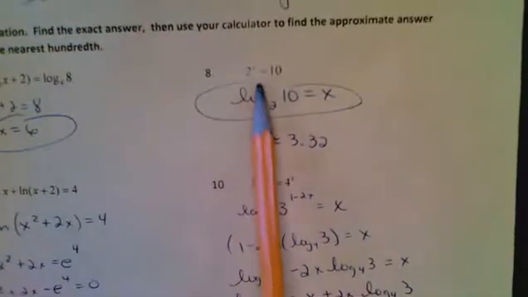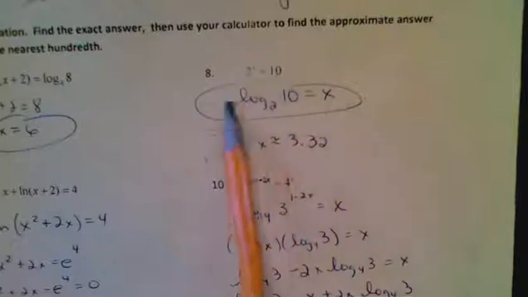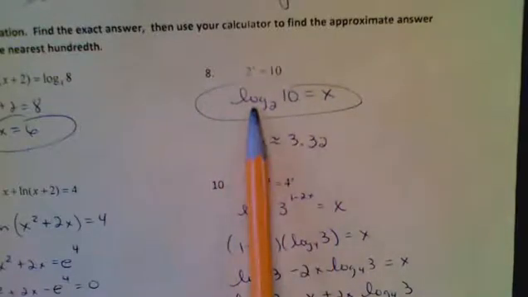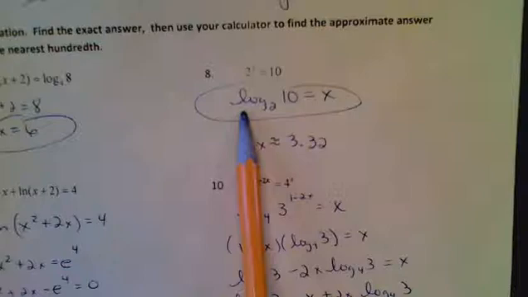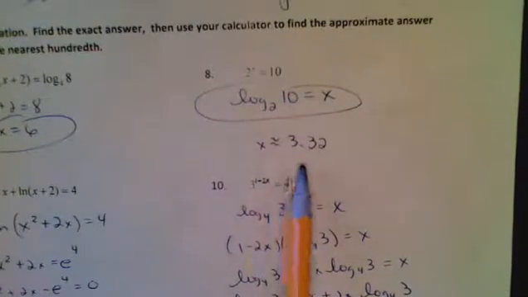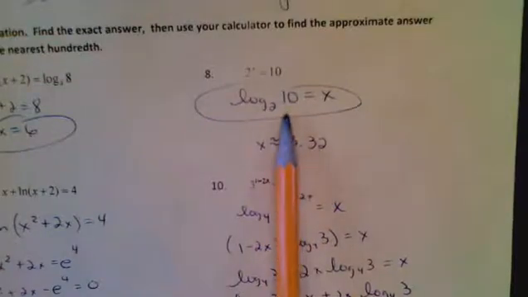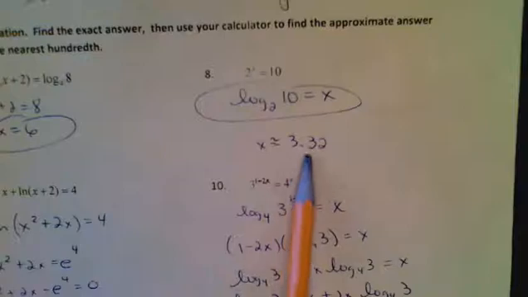Number 8 is an exponential, so again, it's just log base 2 of 10 has to equal x. That's really your answer, your exact answer. But to get that on your calculator, you can use change of base and say the log of 10 divided by the log of 2, and you should get 3.32. So use the change of base to put that on your calculator. Log of 10 over the log of 2, 3.32.